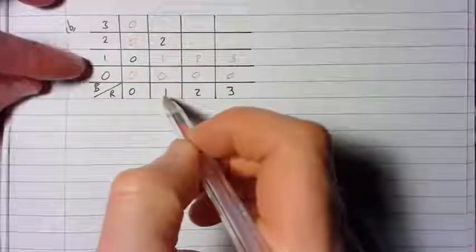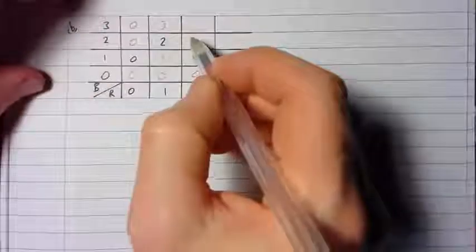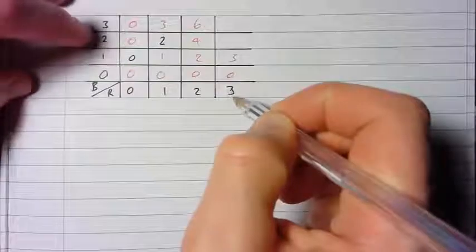So 0 times 3 is 0. In fact, anything times 0 is 0. So that whole column is going to be 0. And in fact, this whole row is going to be 0, because 0 times 1 is 0, 0 times 2 is 0, etc. Okay, 1 times anything is itself. So 1 times 1 is 1, 1 times 2 is 2, and similarly here, 1 times 3 is 3. Then we've got 2 times 2, which is 4, 2 times 3, which is 6 there, 2 times 3 there, which is 6, and 3 times 3 is 9.